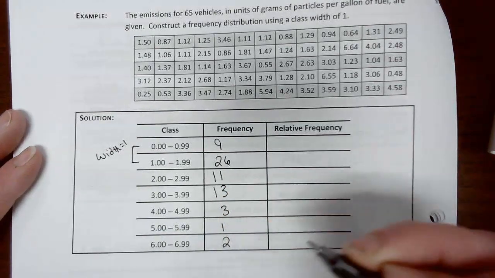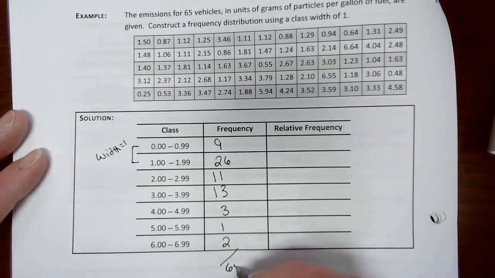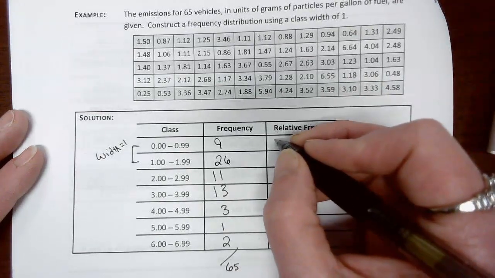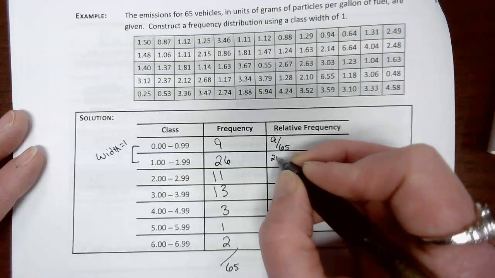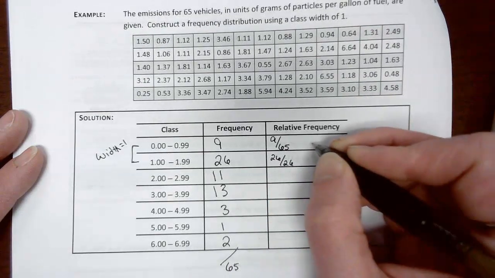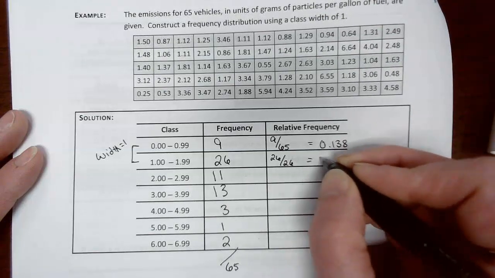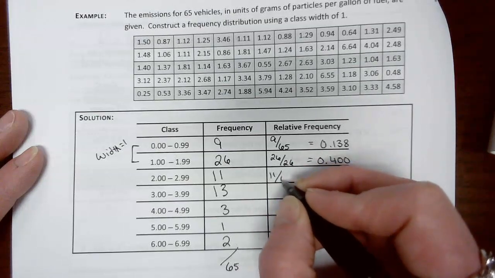Now here are the actual frequencies for each one. And the total was 65 because there were 65 vehicles. So we also want to find our relative frequency. And remember that was our proportions.